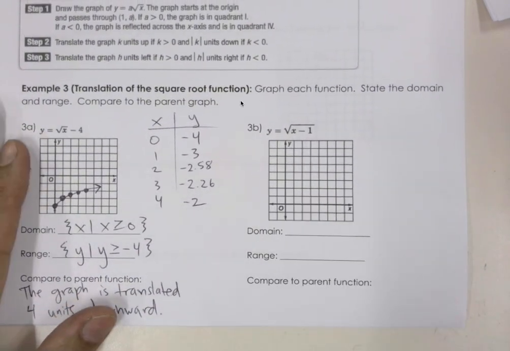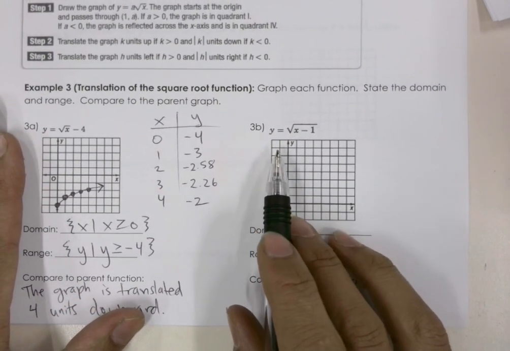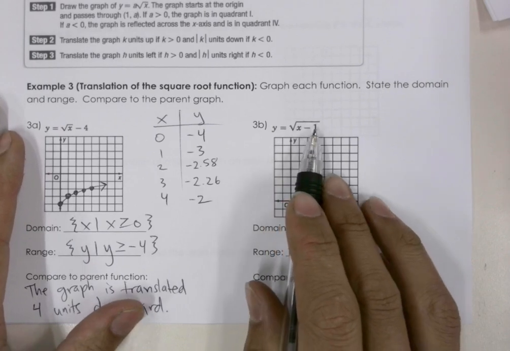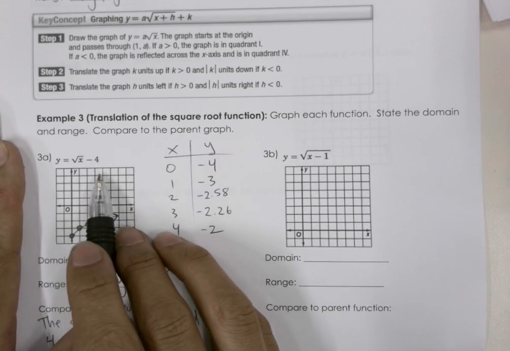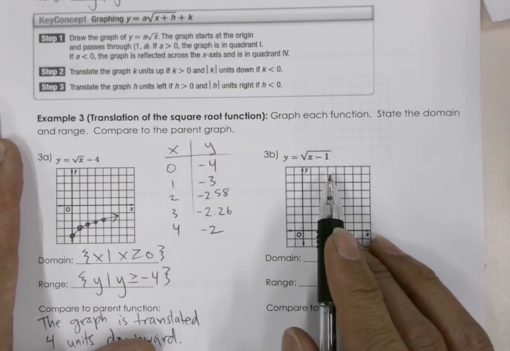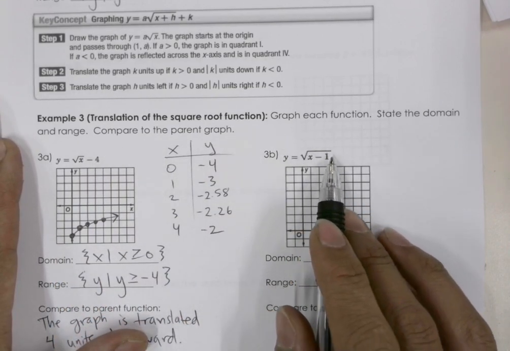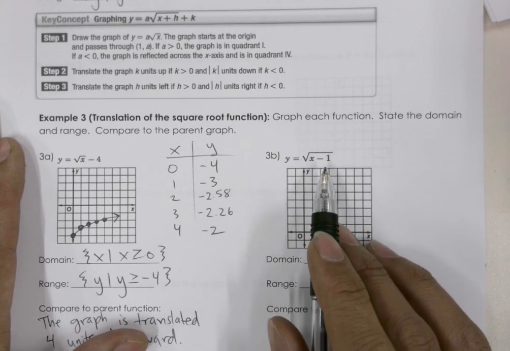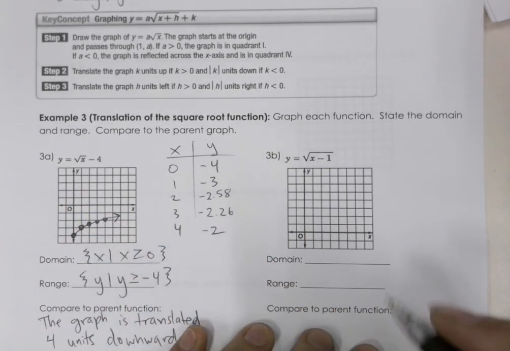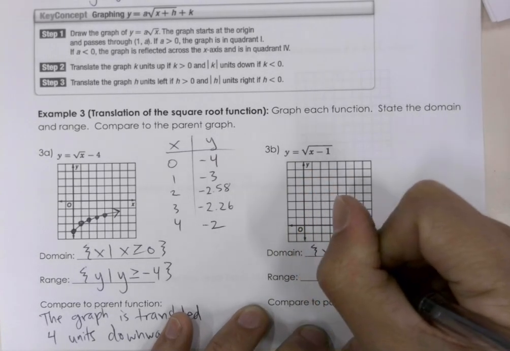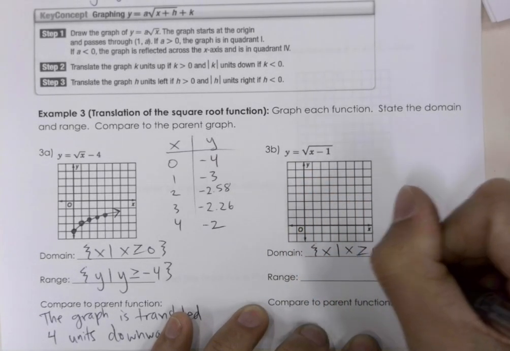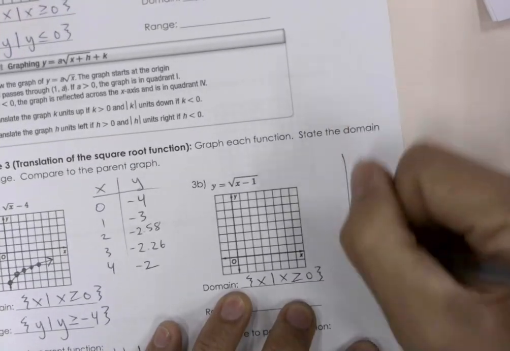So here we have a square root function, which is y is equal to the square root of x minus 1. In this case, we had a k of -4, but in this one, in 3b, we have an h of -1. And so let's go ahead and see what that does to our graph. The domain of a square root function is always the same. It's x such that x is greater than or equal to 0. So then we can go ahead and start our chart.